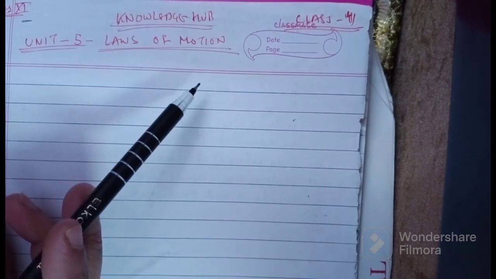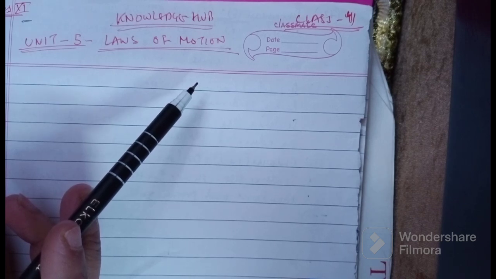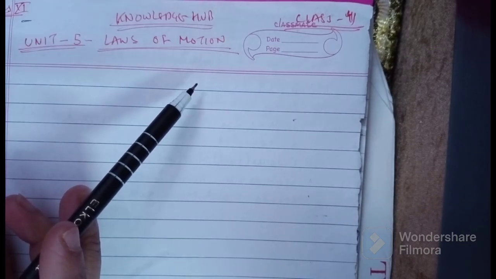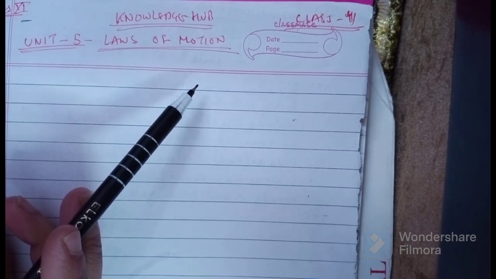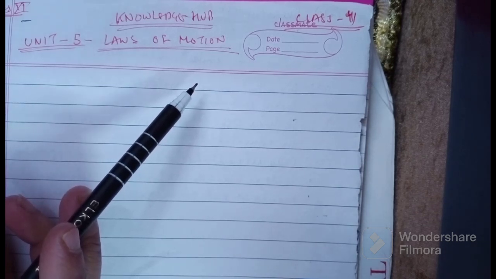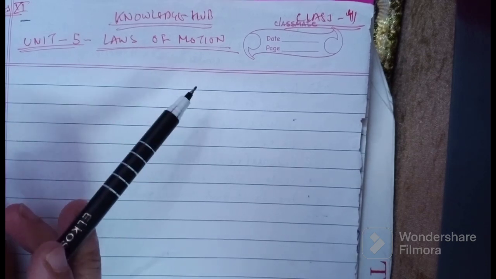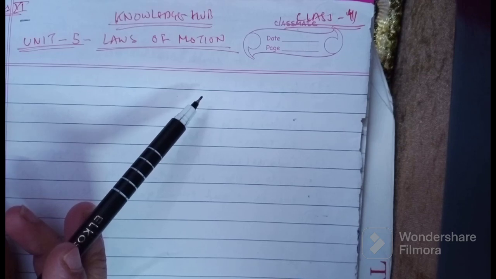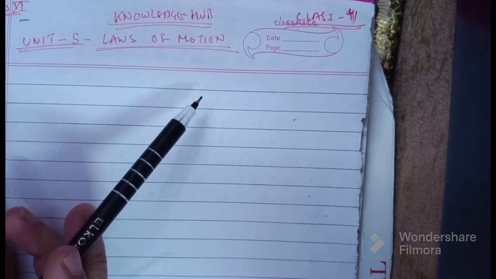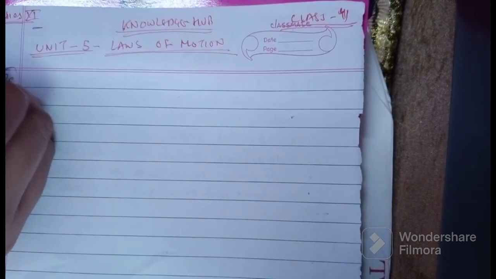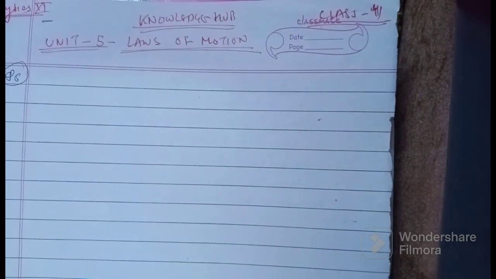In the last class we have done F1x plus F2x plus F3x equals 0, F1y plus F2y plus F3y equals 0, and F1z plus F2z plus F3z equals 0, where F1x, F1y and F1z are the components of F1 along the x, y, z direction respectively. We'll start discussing the question here. It is the sixth question of this unit.